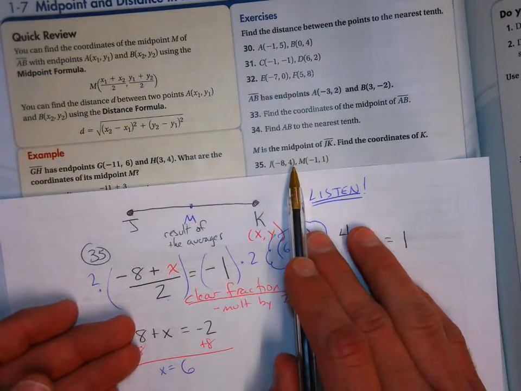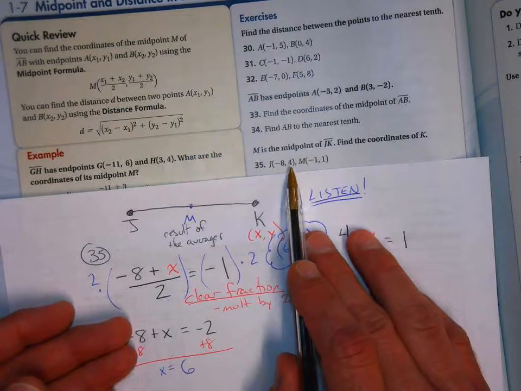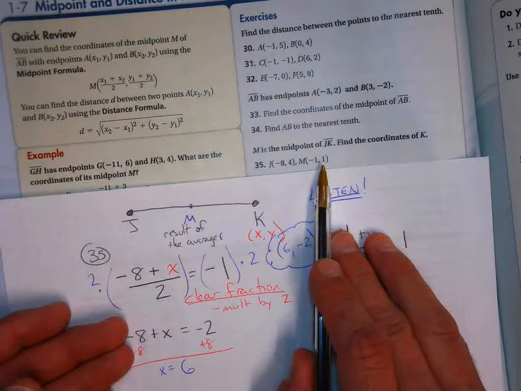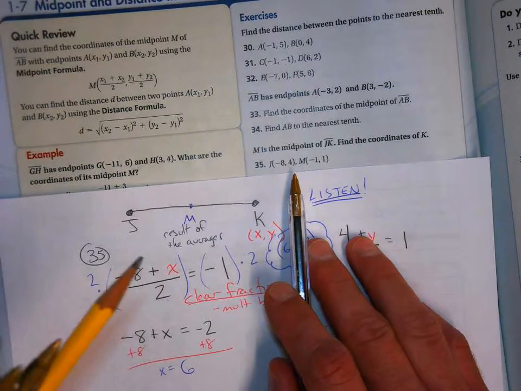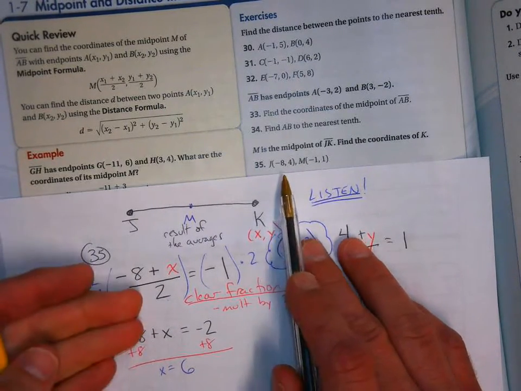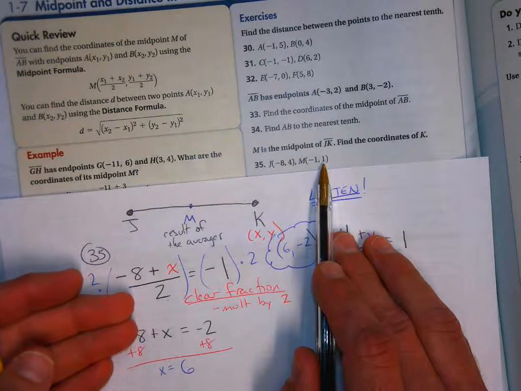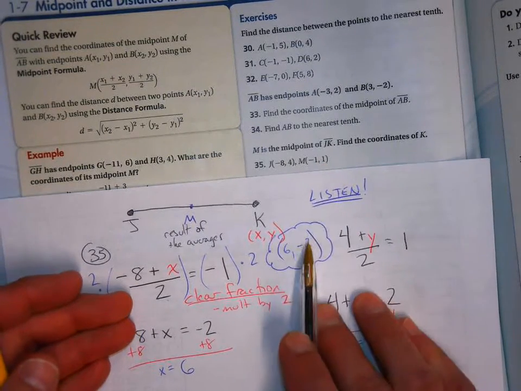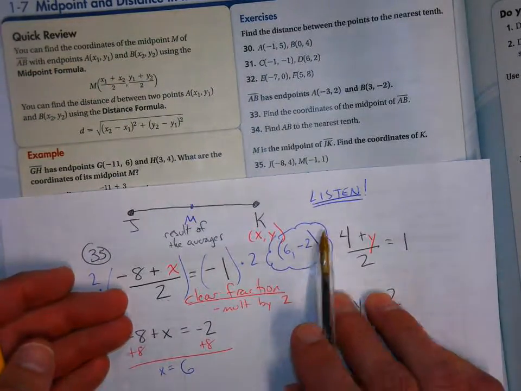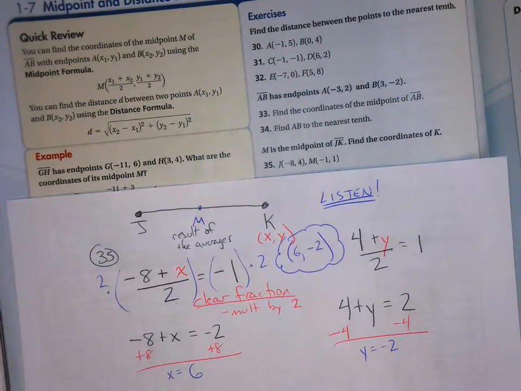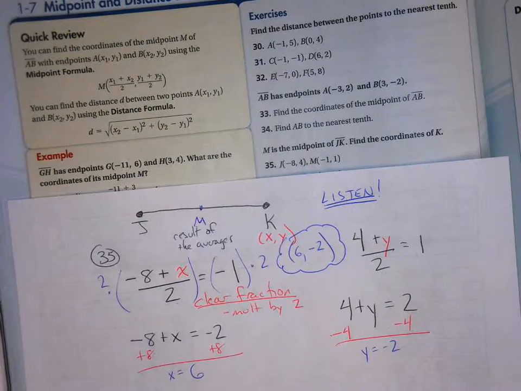Same thing happens for the y-coordinate. J is the endpoint. M is the middle. How far is it from 4 to 1? It's 3 units, and it's 3 units down. So from the midpoint, what is 3 units down? Negative 2. Shortcut if you're paying attention. Shortcuts you'll find are for those that earn them and deserve them.